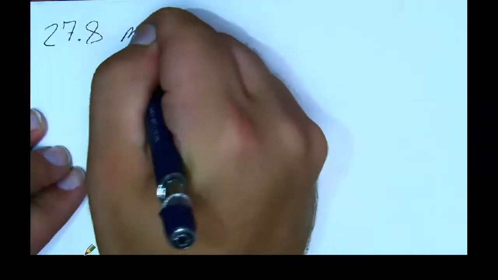Usain Bolt, the fastest runner in the world, he ran 27.8 miles per hour, I'm pretty sure it was. So I'm going to write it out. He ran 27.8 miles per hour.